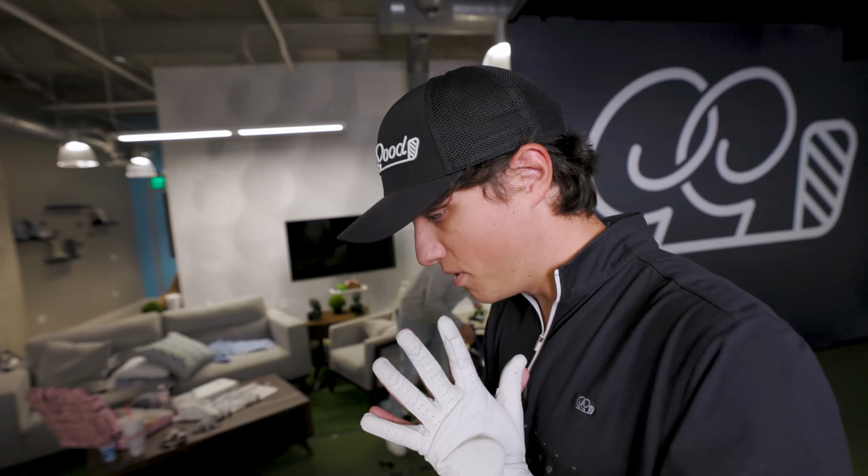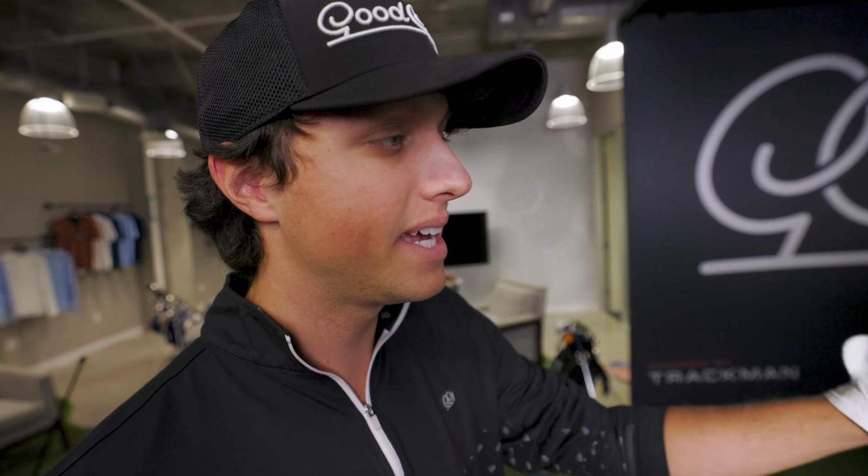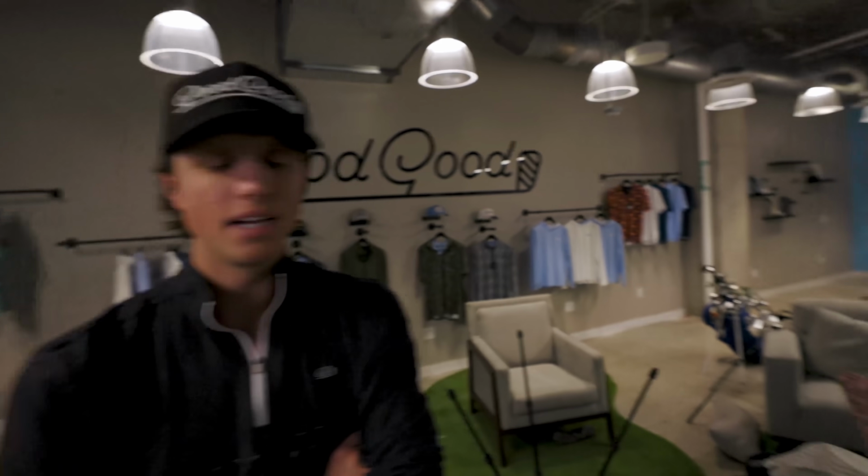Okay guys, so before we go on with any of the checkpoints, I want to go over what actually causes a slice. And we're in here today at the Good Simulator, so we're able to actually show you guys what causes it by showing you the TrackMan statistics of club path to face. So those are the 2 things that you're going to look at today. I'll show you exactly what causes a slice. All right, Steve, go ahead and just hit like a cut. I just want to see like you hitting a cut, a big cut, like a tree's in the way.